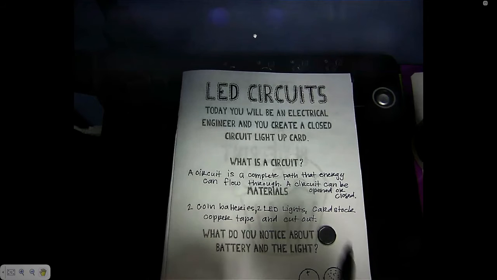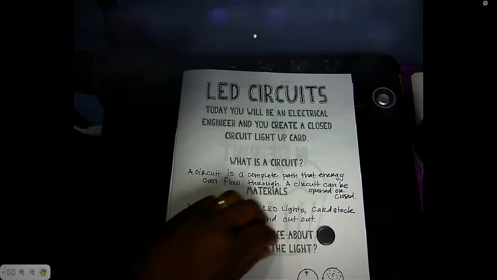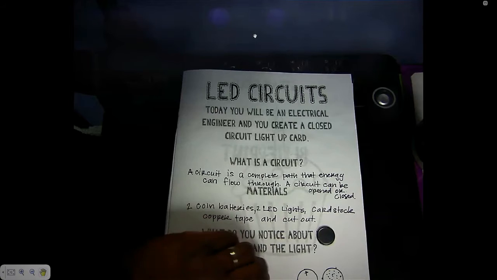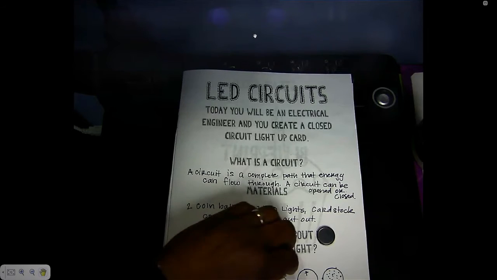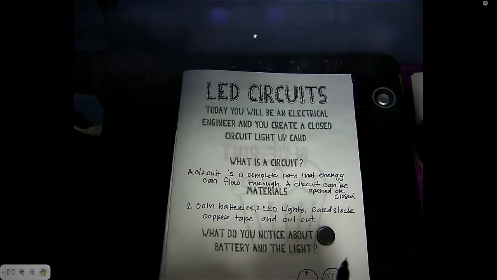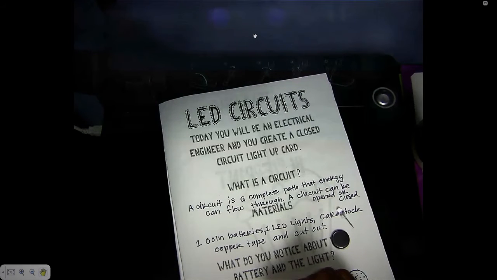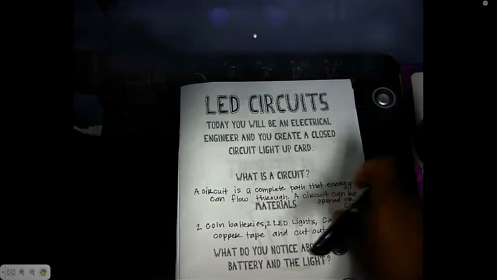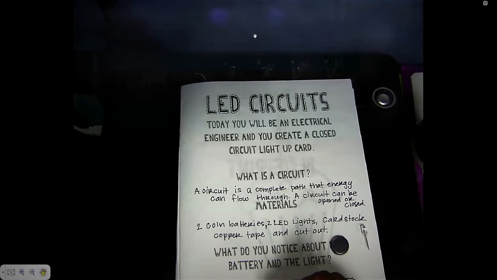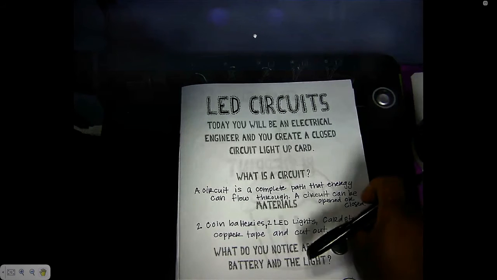My light, I notice that one prong is long and one prong is short. So I'm going to identify that. And I also notice when I feel the light that one prong is circular and one prong is flat. So I'm going to draw that in my journal. So I have a long prong and a short prong.